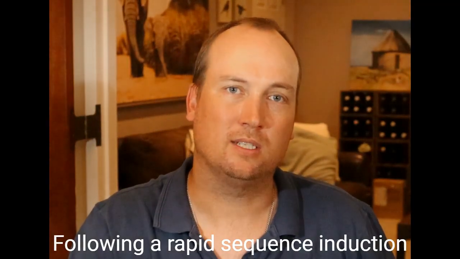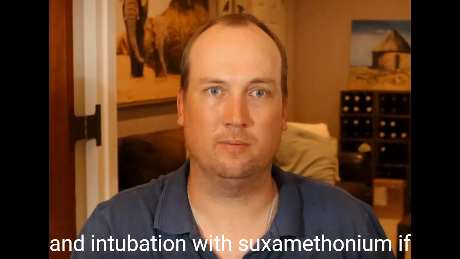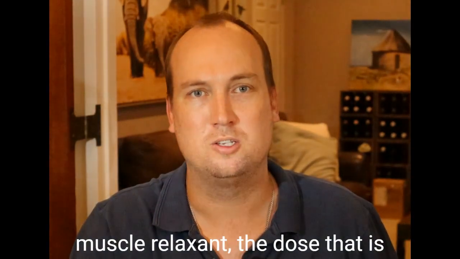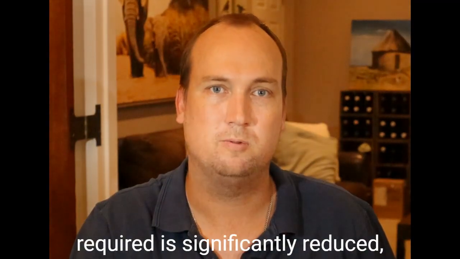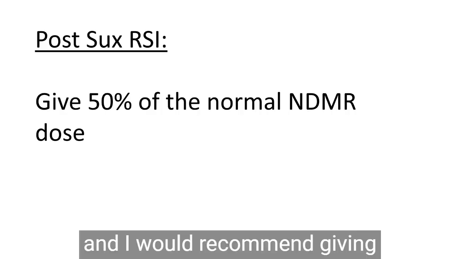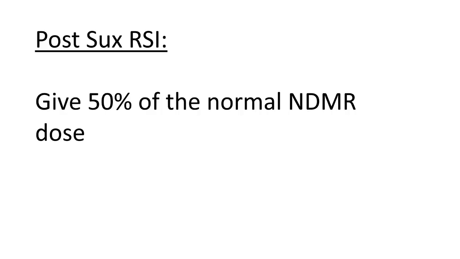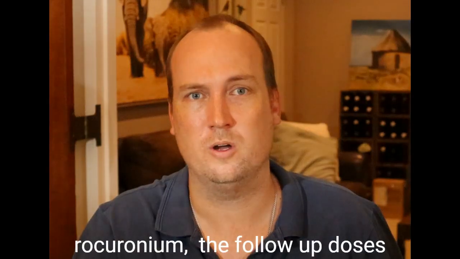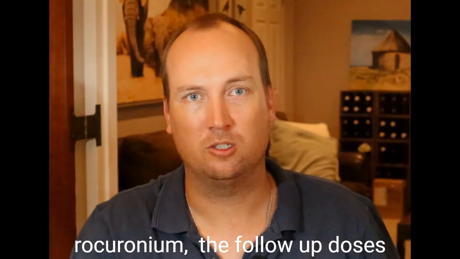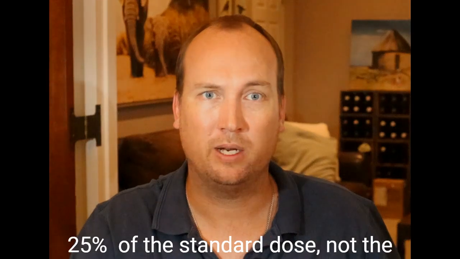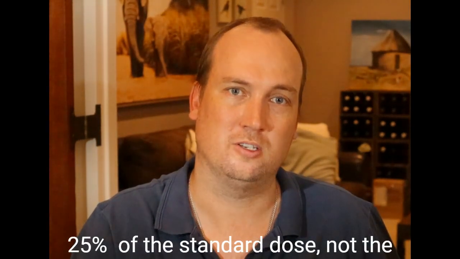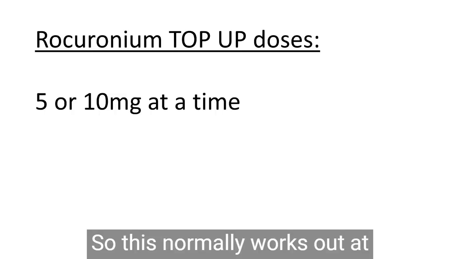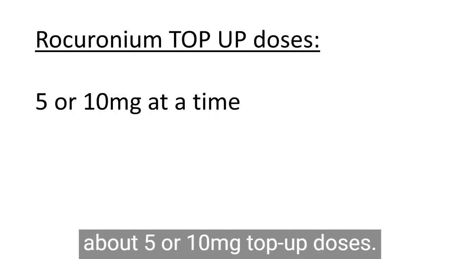Following a rapid sequence induction and intubation with suxamethonium, if one is going to give a non-depolarizing muscle relaxant, the dose that is required is significantly reduced, and I would recommend giving half the standard dose of the drug. Following a rapid sequence induction and intubation with rocuronium, the follow-up doses of rocuronium are again about 25% of the standard dose, not the large dose that you've just given. So this normally works out at about 5 or 10 milligram top-up doses.